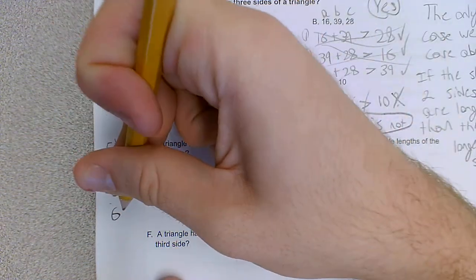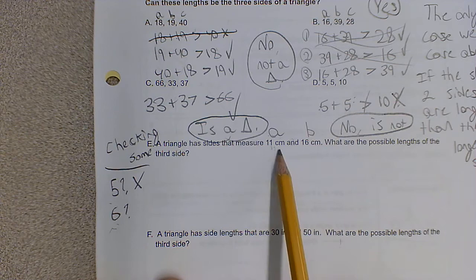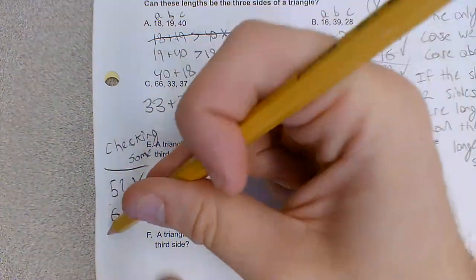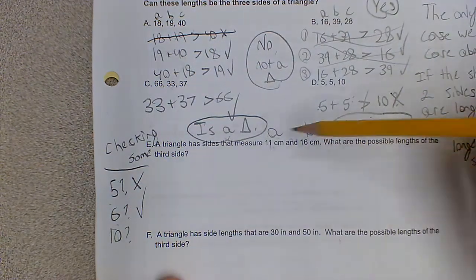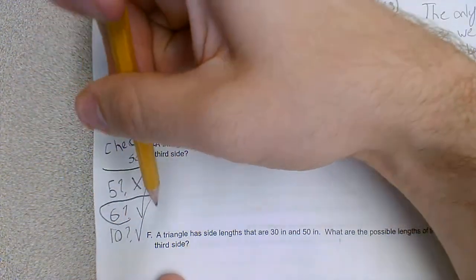What about 6? Well, 6 and 11 would be the shortest two sides, and 6 plus 11 is greater than 16, so it does work. So we know 10 will also work because 10 plus 11 is 21. That's bigger than 16, so it'll work. Okay, so 6 is going to be our bottom end.